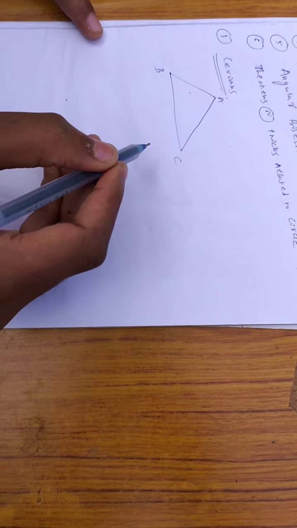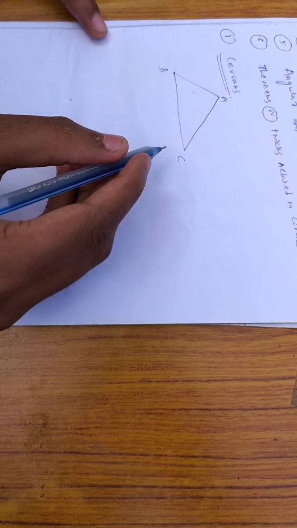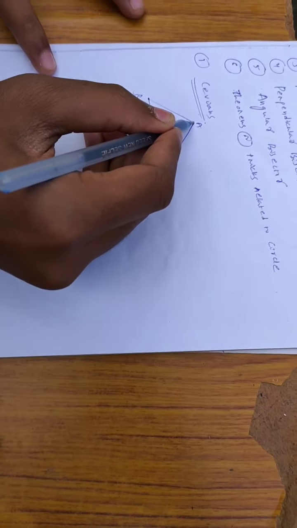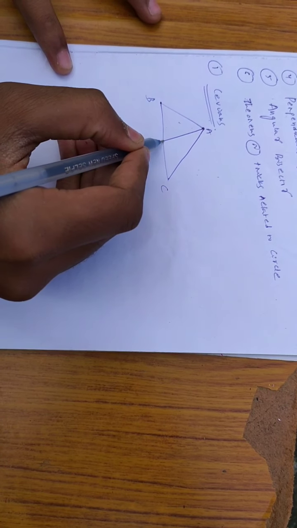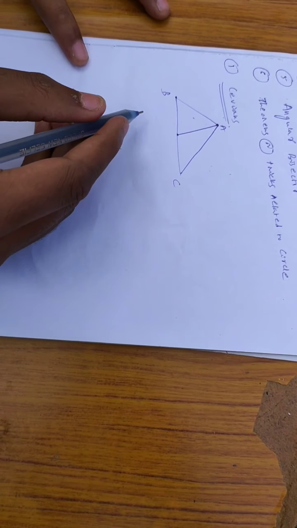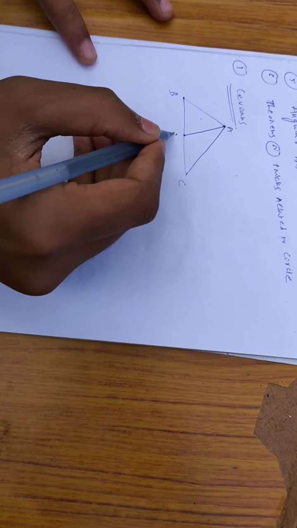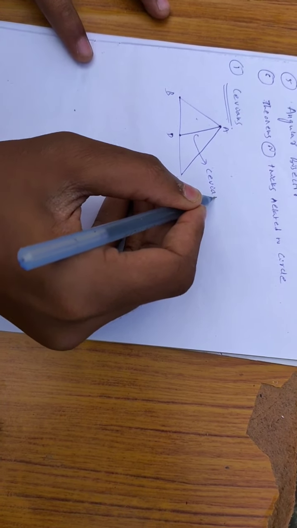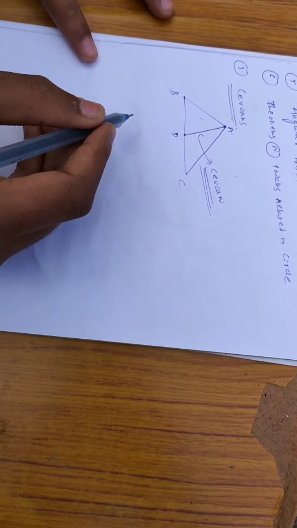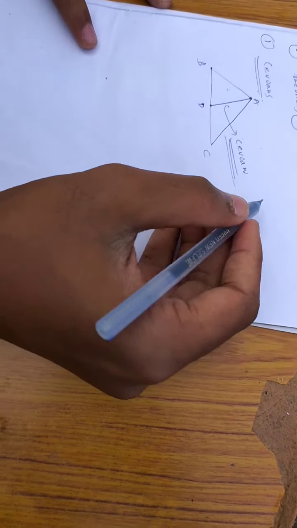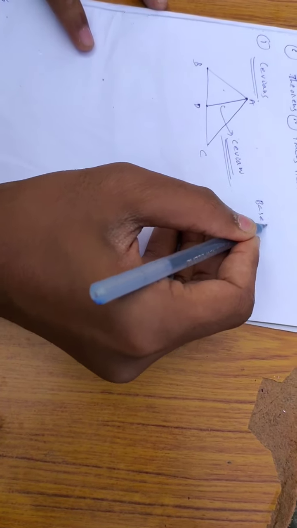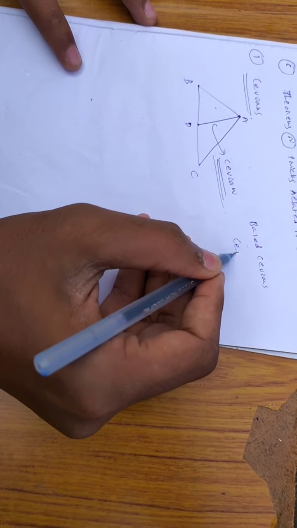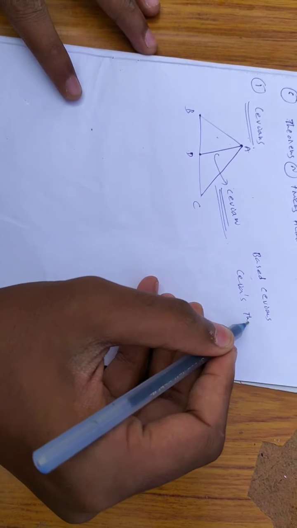In any triangle, any line drawn through any of the three vertices of the triangle is known as a Sevian. Any line. This is a Sevian. Based on these Sevians, we have Seva's theorem, and we can discuss that later.